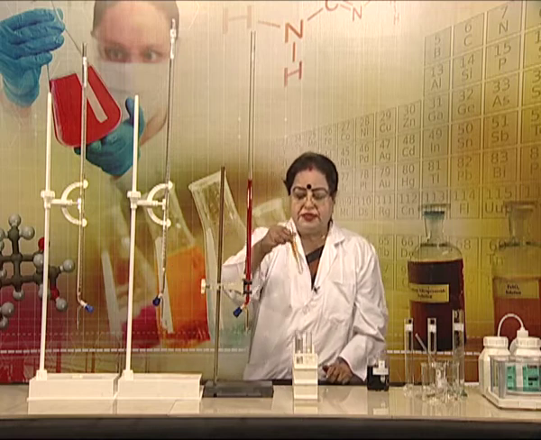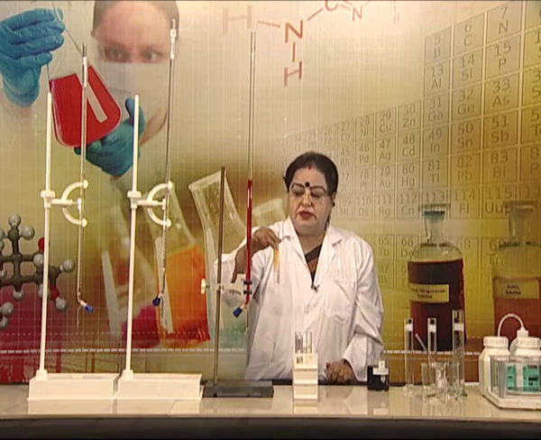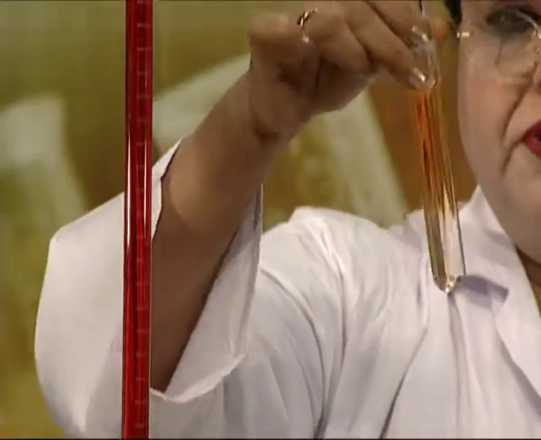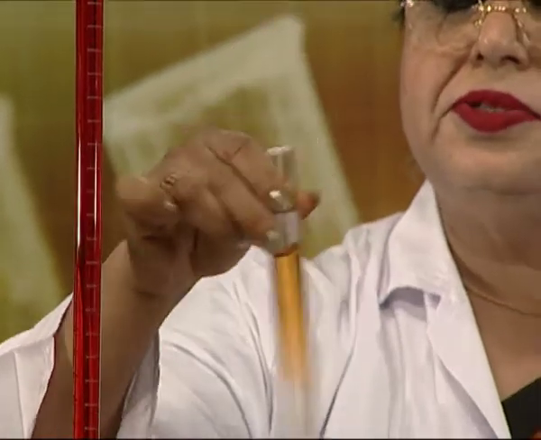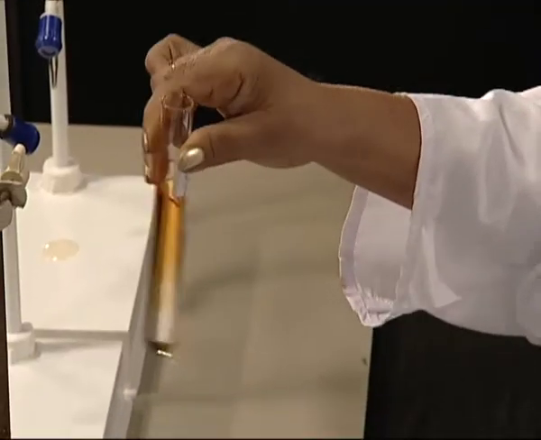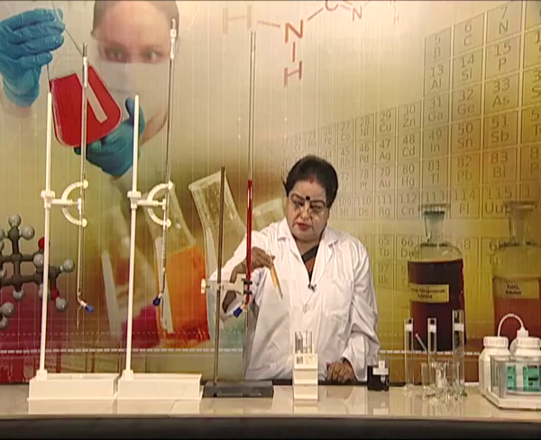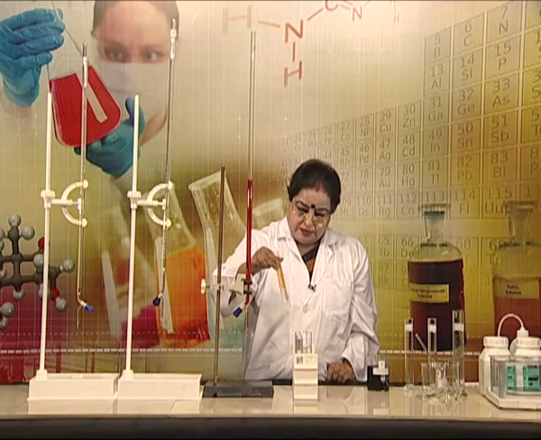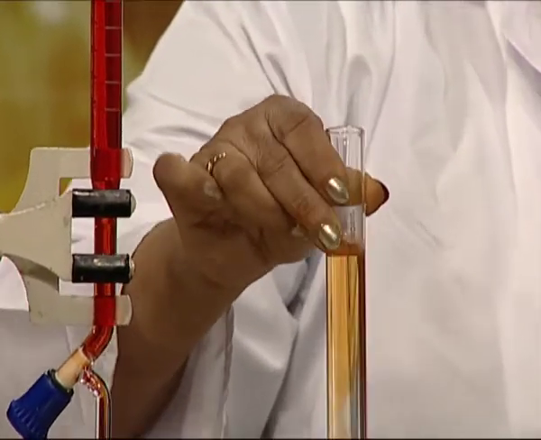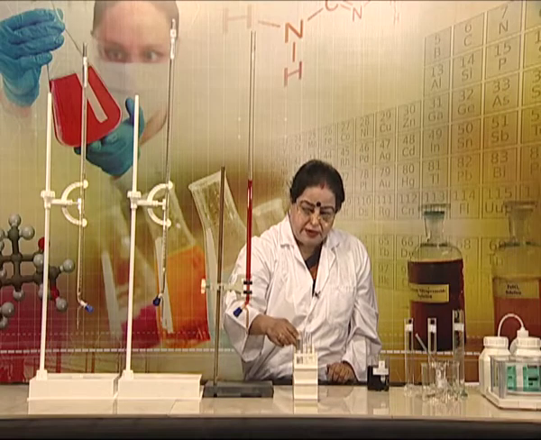I will again shake this test tube to make this solution uniform, so that the contents dissolve and react. I am shaking this and I will keep it there in the stand.